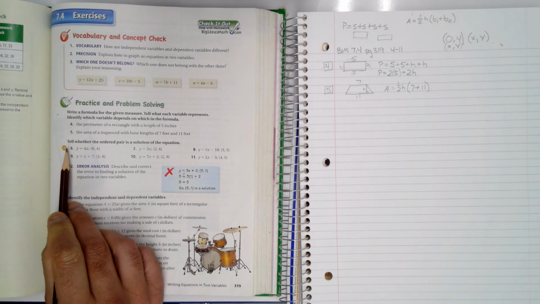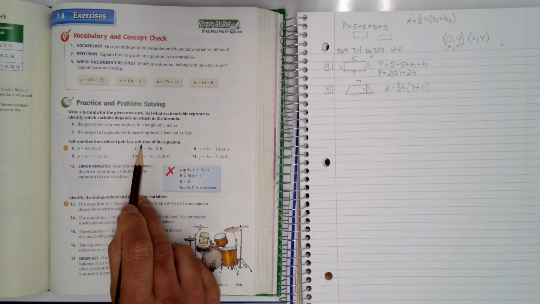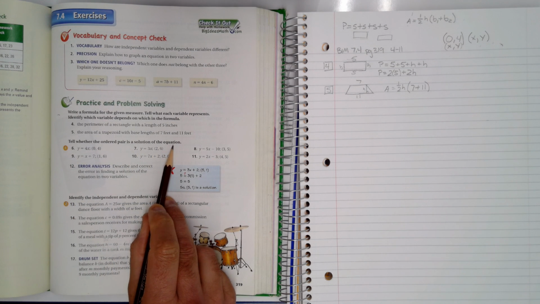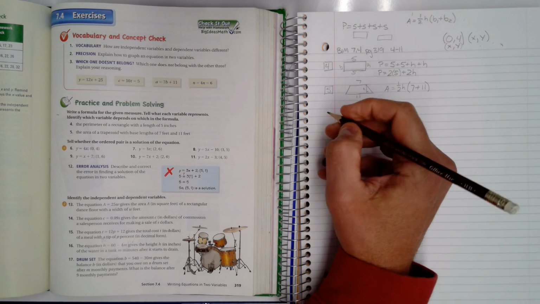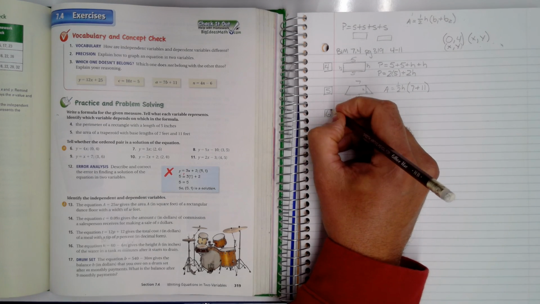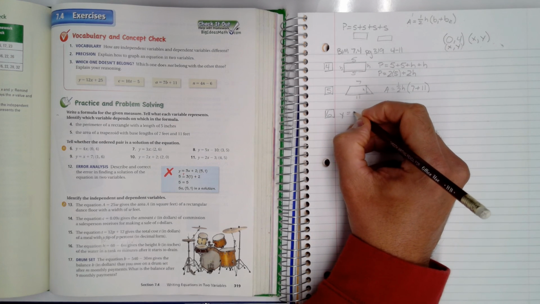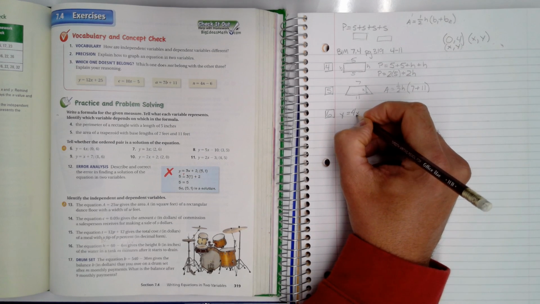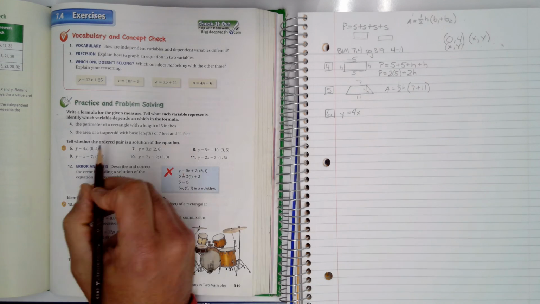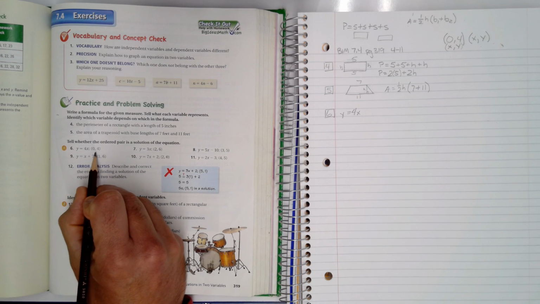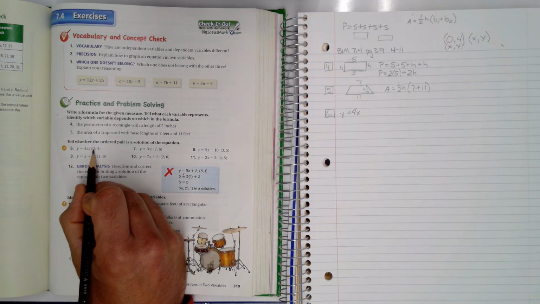So what it's going to say here is tell whether the ordered pair is a solution of the equation. They're going to give you the equation. Let's look at number 6. The equation is y equals 4 times x. They're also going to give me these numbers. Remember, this one is x and this one is y.